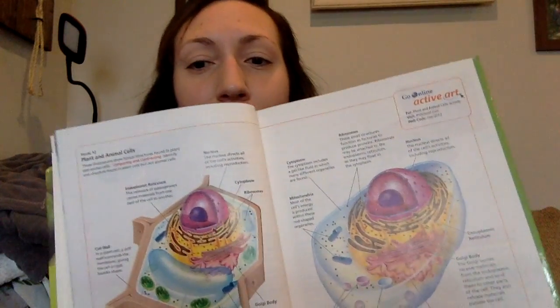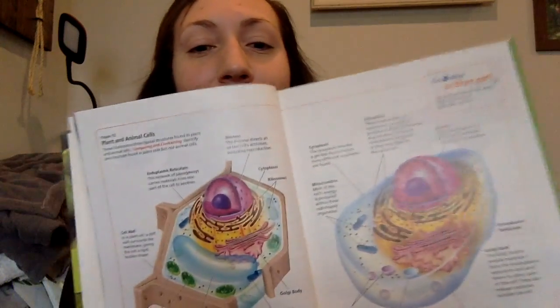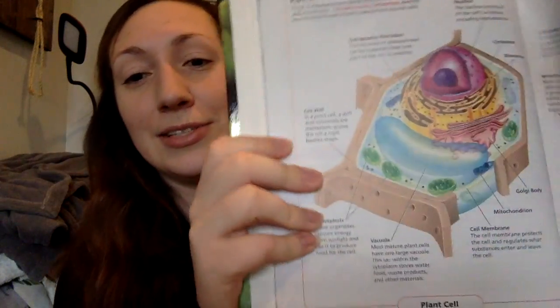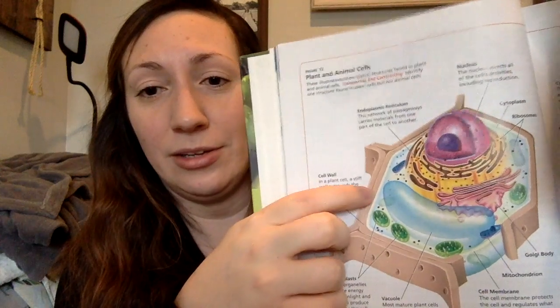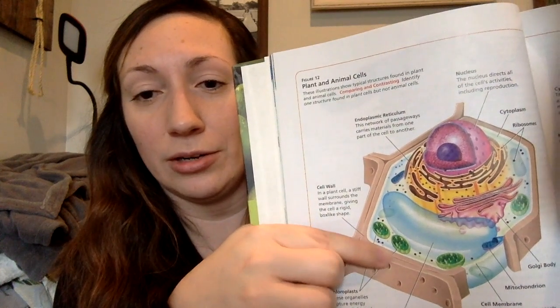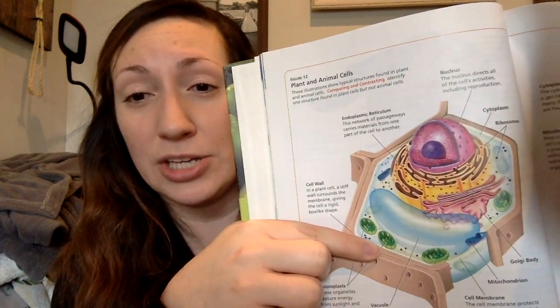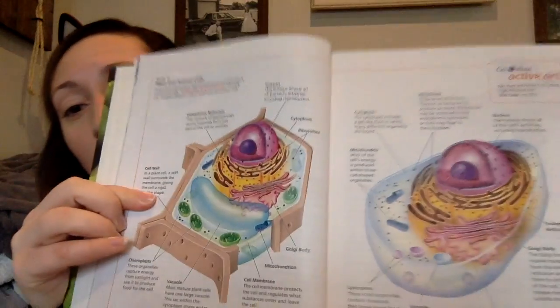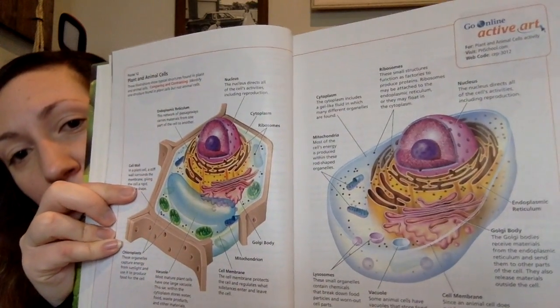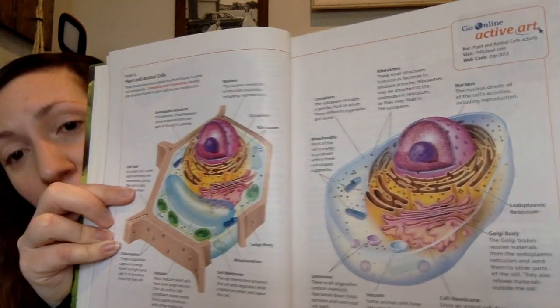You would see pages 20 and 21, the difference between the plant cell, which is over here. No, this is the plant cell. Sorry, this is awkward. Okay, plant cell. Notice the outer cell wall. It's rigid. And then you have your animal cell. Okay, they do look different.